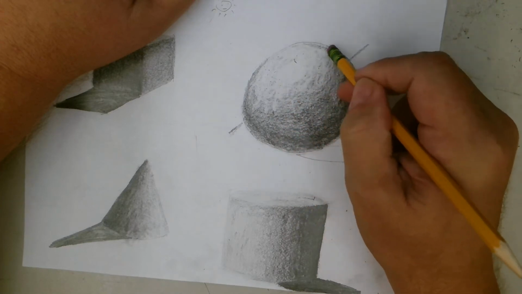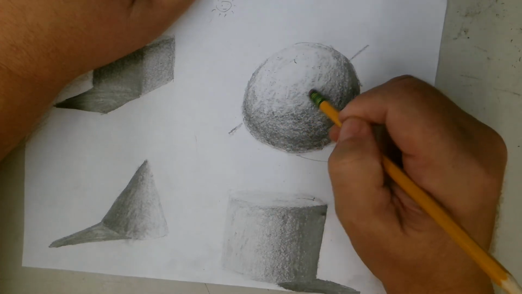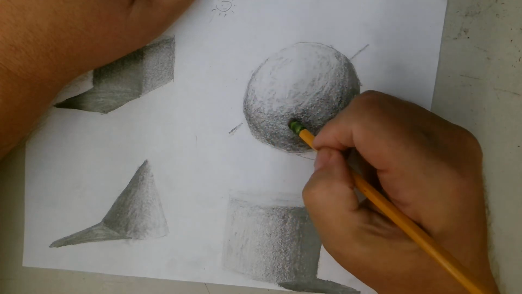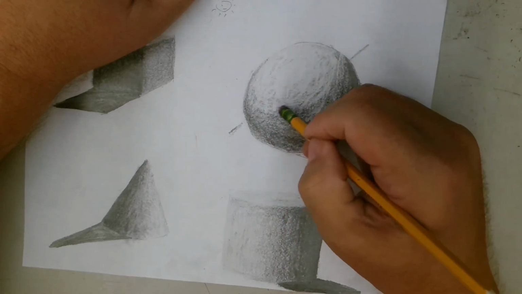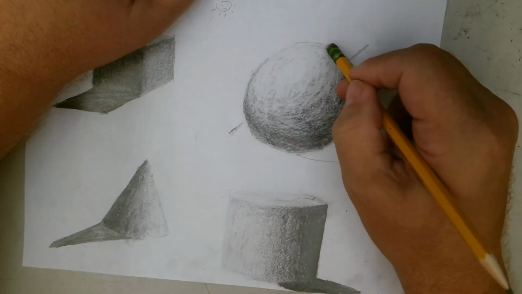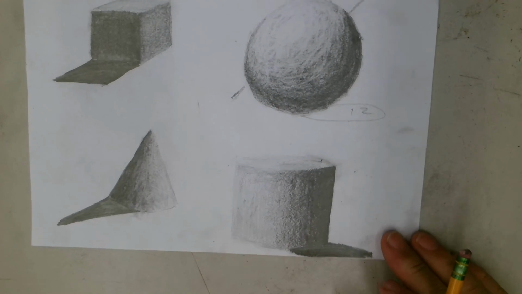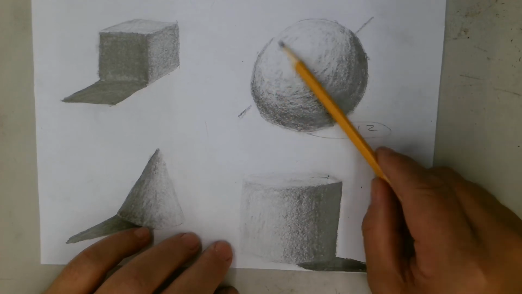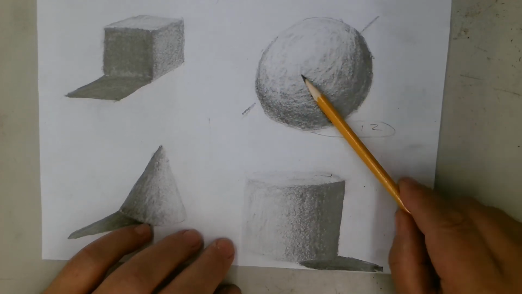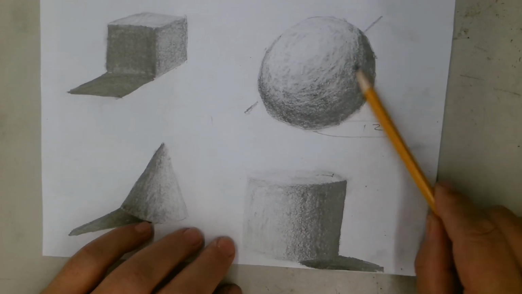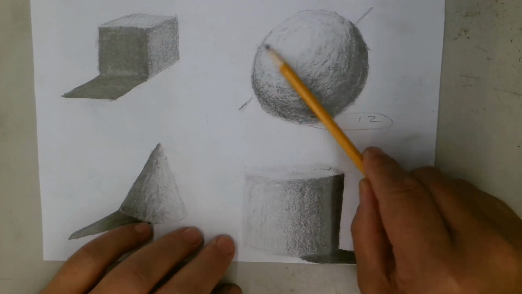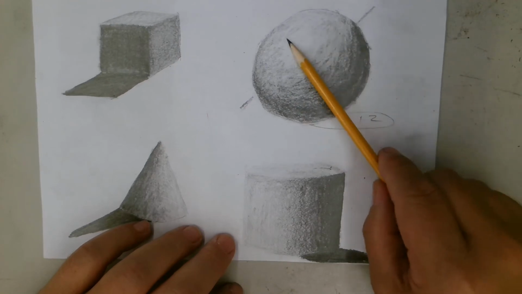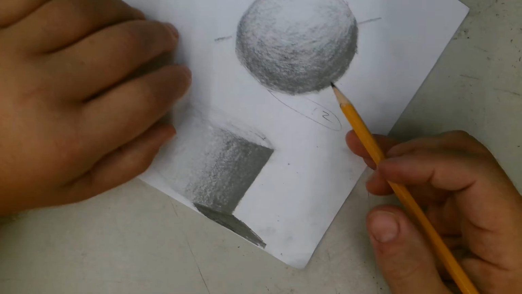I'm moving that eraser around, and you'll see that it is removing some of the color, but it's also moving some of the color around, and it'll help you make all those different colors transition from one to the other. And I kind of like that look. It kind of looks like a ball of string. So we go back in and put some light color over the top of it with our pencil, and we're going to play around with it till we get it to where it's just right.